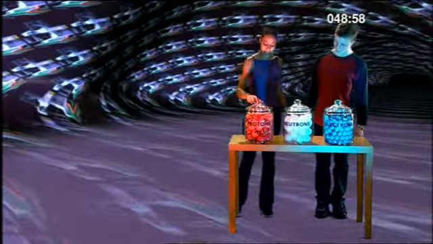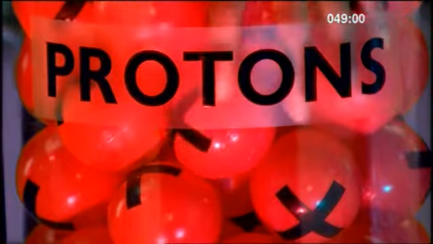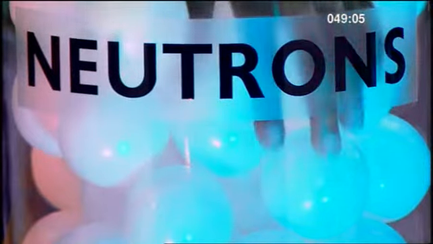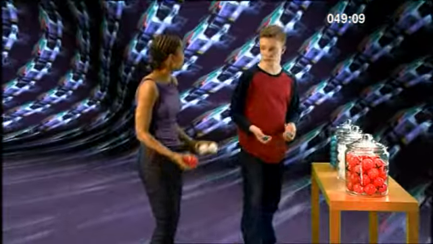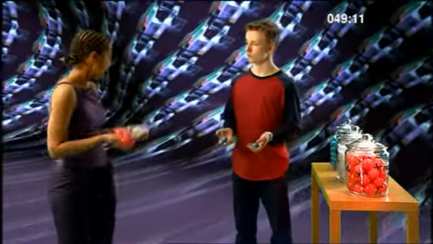If we take two from here, two from here, and you take two from there. So what do we do now? Just throw them up into the air, and they'll make an atom.